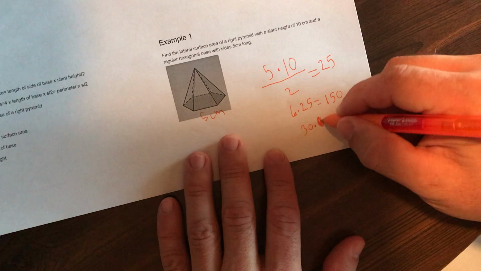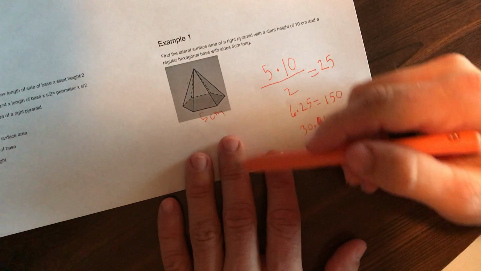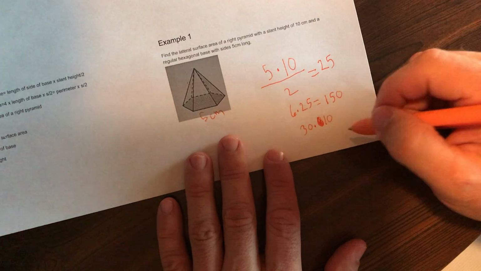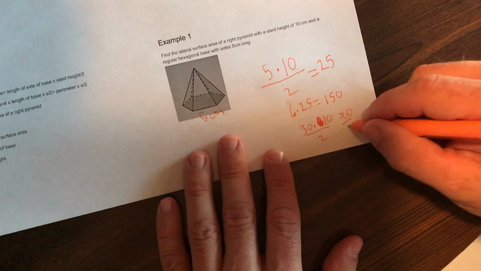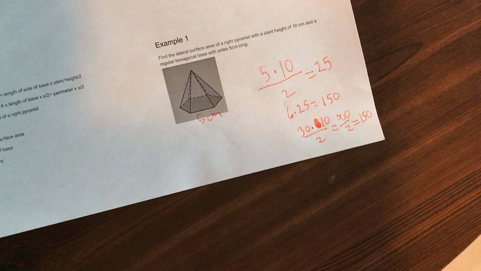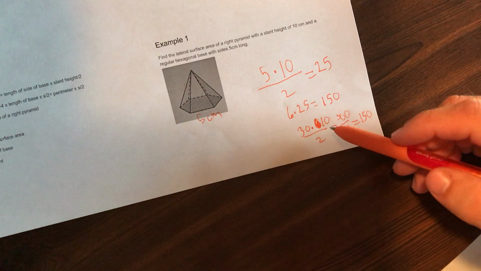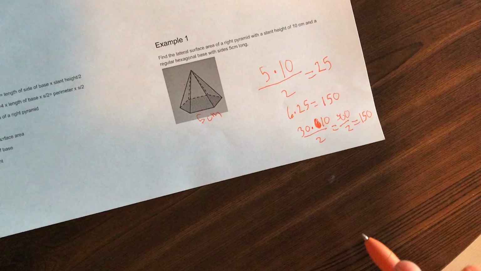Oh, no, 30 times 10, because you're looking at the slanted height, which should get you 300 over 2 equals 150. Either of these work, whether you want to do it the long way or you want to use the shortcut. Shortcut depends on the formula. On the test, if you're not really looking to look at a formula, I would probably use the basic thing right there.